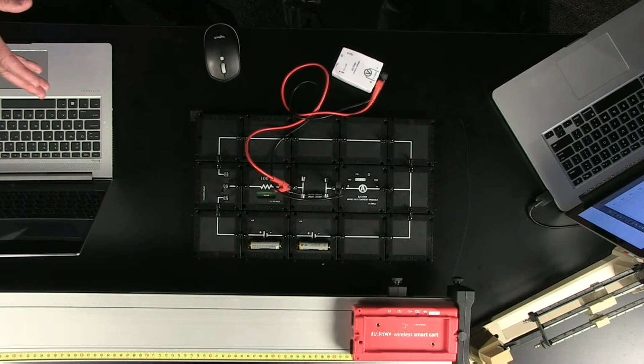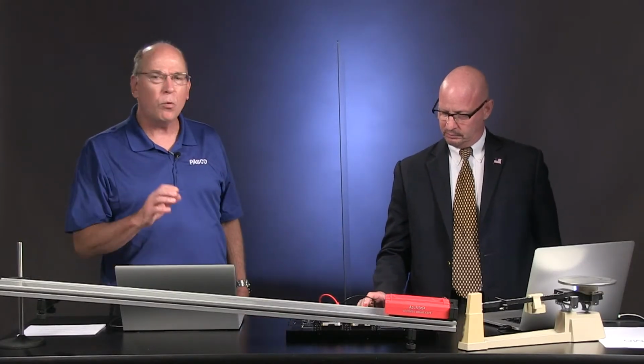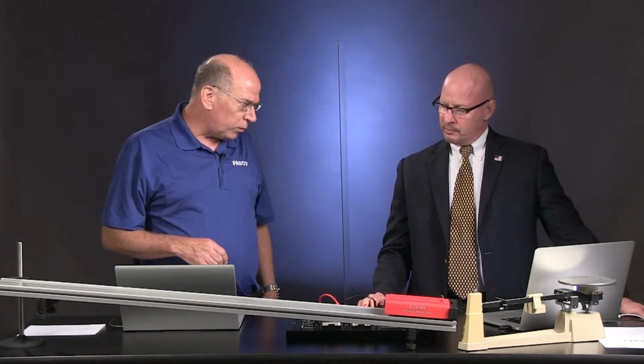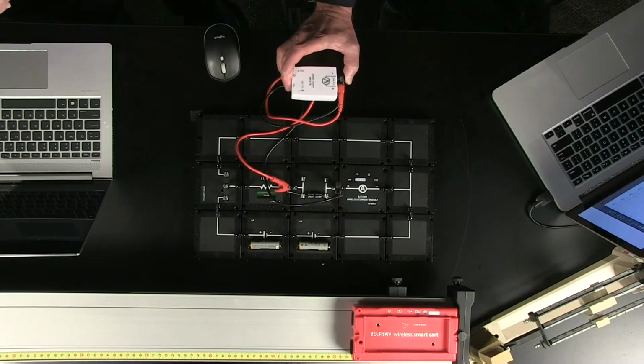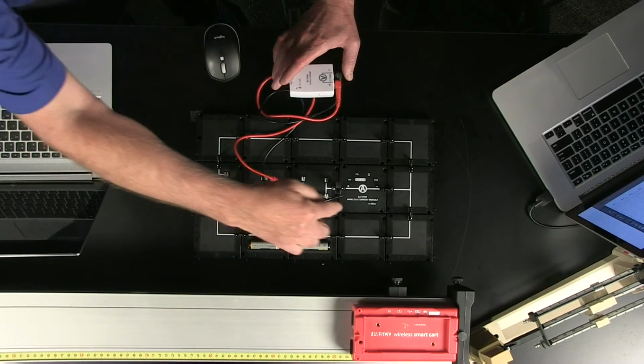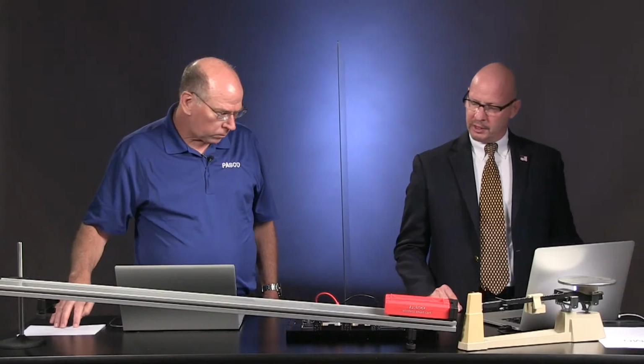So you could collect this data, show the students the video, give them the data file, and then they could do all this analysis that we're going to quickly run through. And I see also on here, Dan, you're using the wireless voltage sensor to collect some data, and it's got the wireless current module in there too. So we got current and voltage. Excellent. All right, so let's get this hooked up.